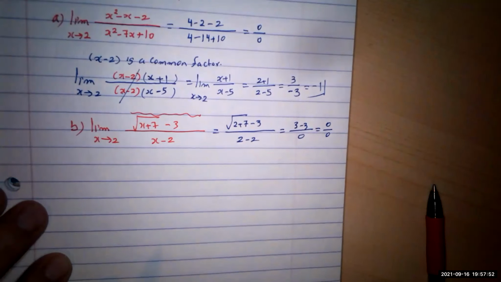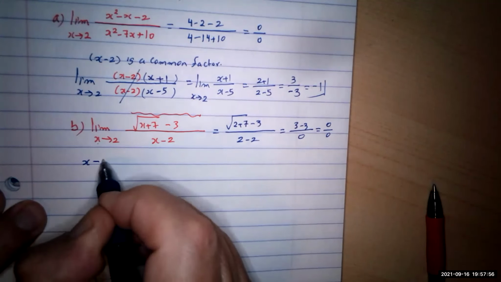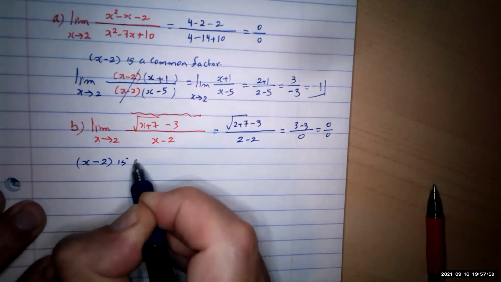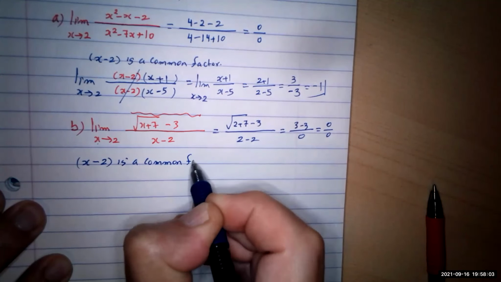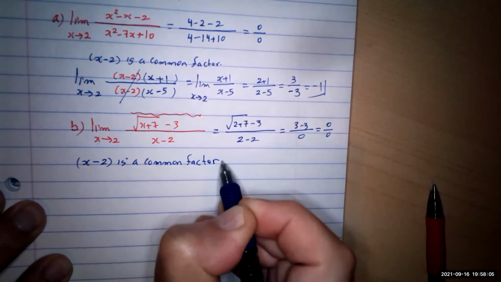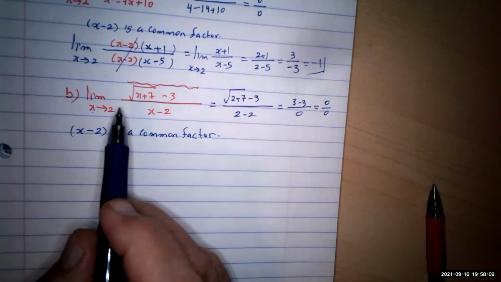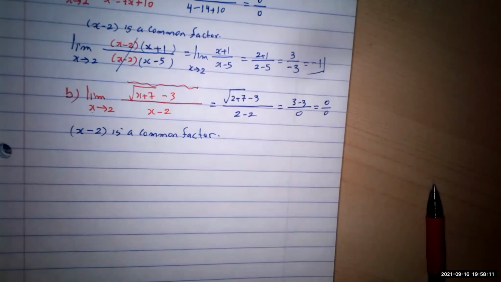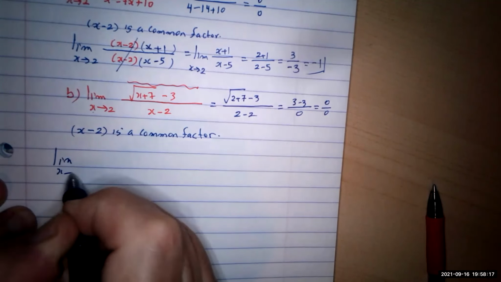So the common factor again is going to be x minus 2 because x goes to 2. But we have to create it on the top. Since we have the radical expression, we have to remove the radical. You know that you multiply by the conjugate of the radical expression. So we start over with the limit as x goes to 2.